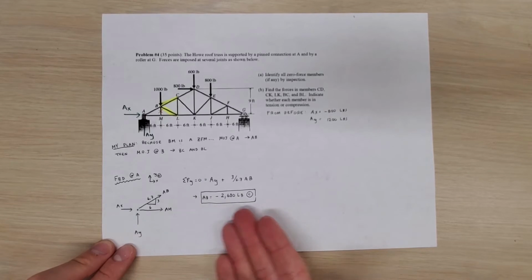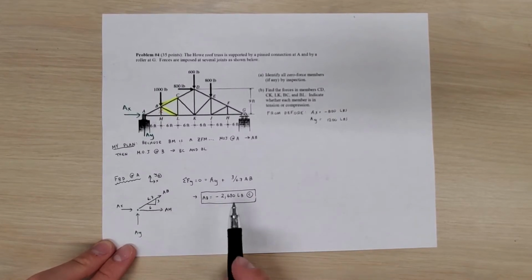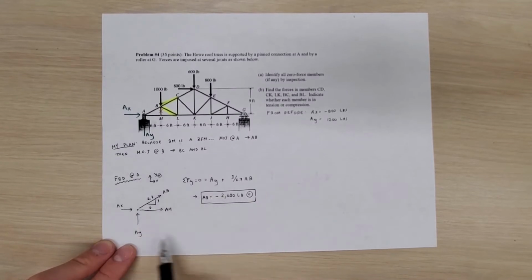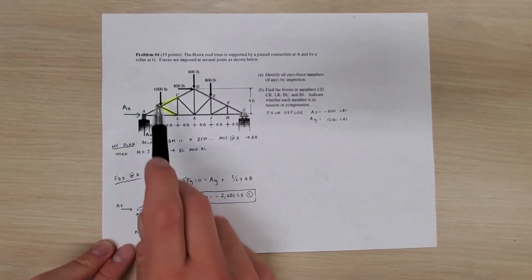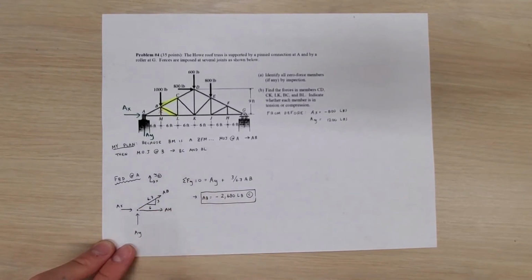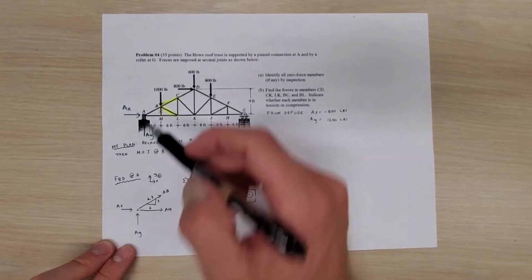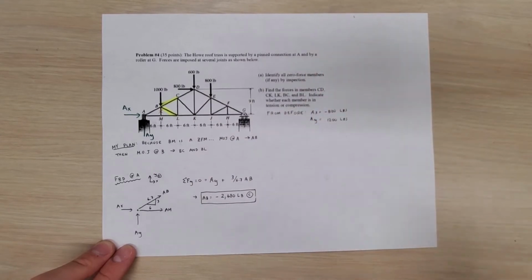But as you'll see, I won't change anything with free body diagrams. I'll just keep this negative and plug it into my next set. So this was successful. I've solved for AB now, which is my first step. My second step was to do method of joints at section B and solve for BC and BL. So let me draw the free body diagram of joint B and show you how that works out.